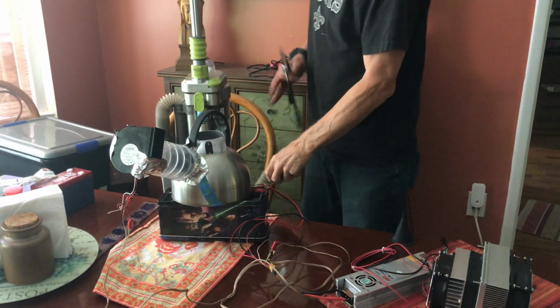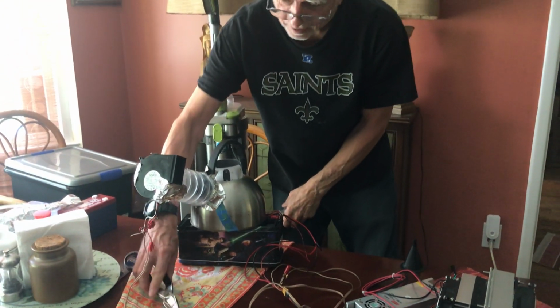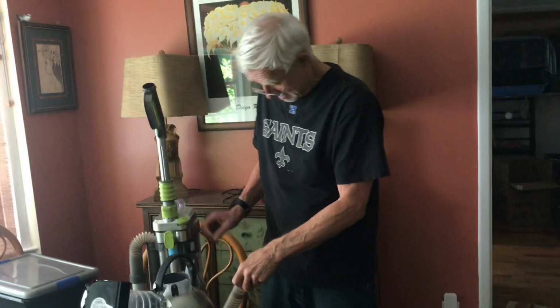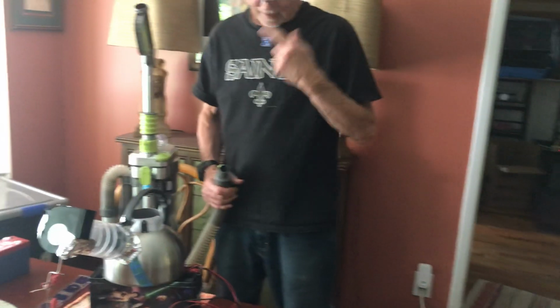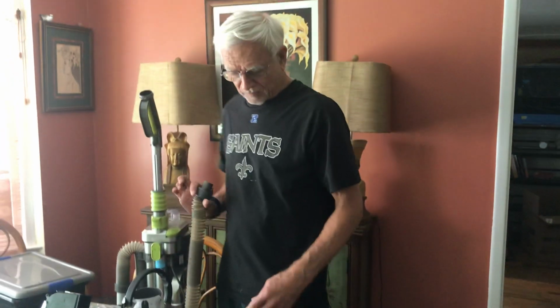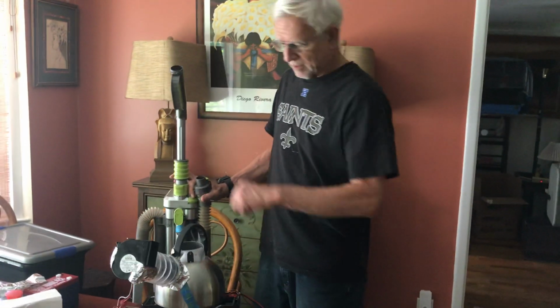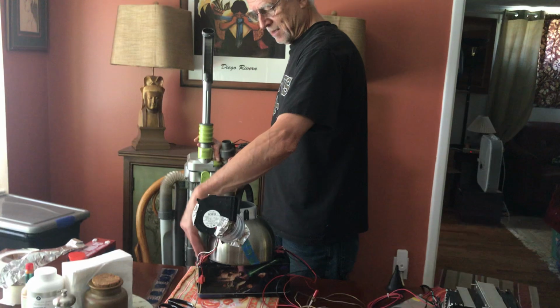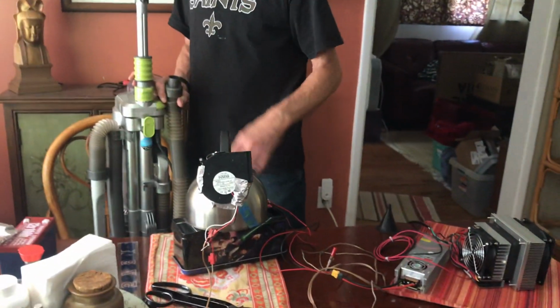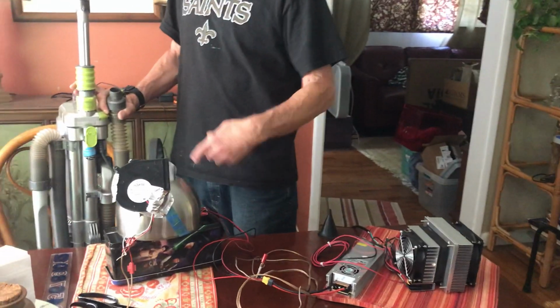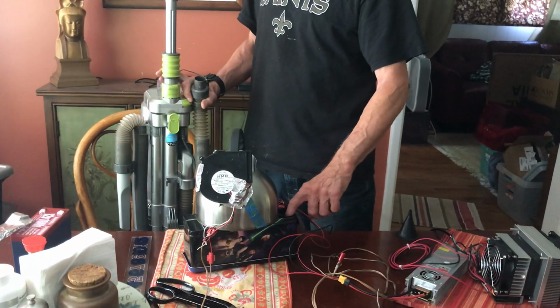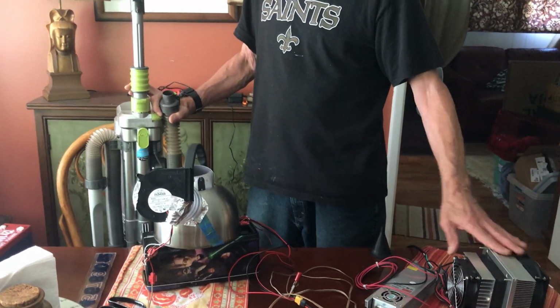I don't really need those for this part of it. Well, this is going to look like that. So anyway, for the hot side, you've got air coming in here, the element heats up, and this fan exhausts it out.